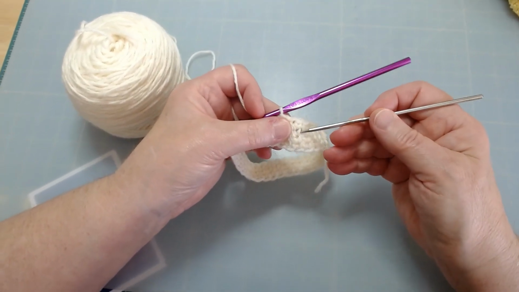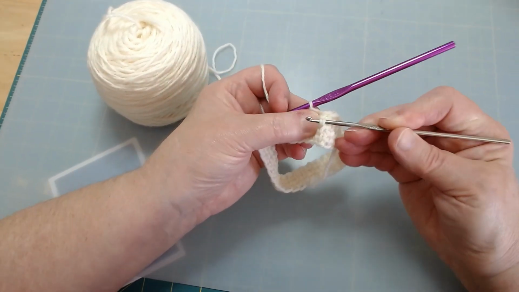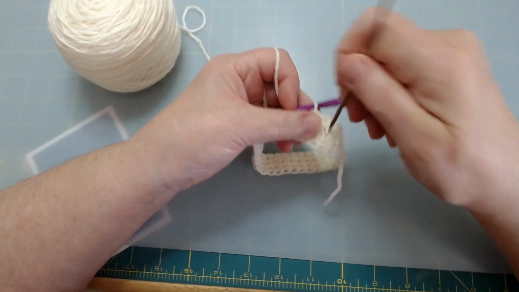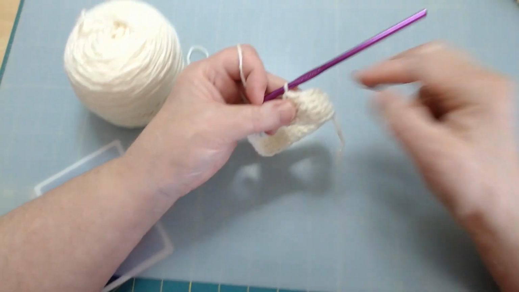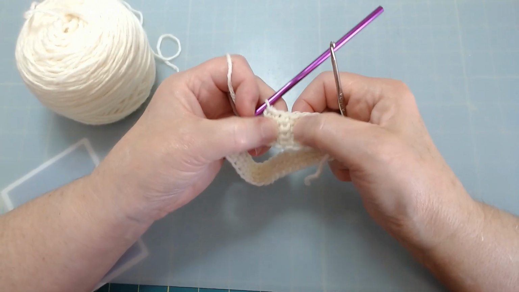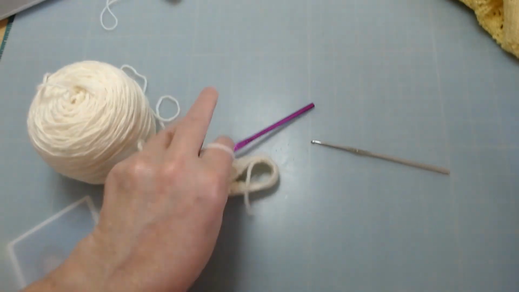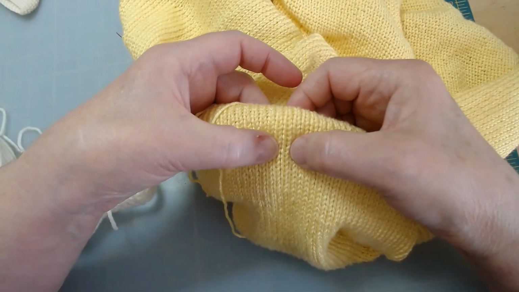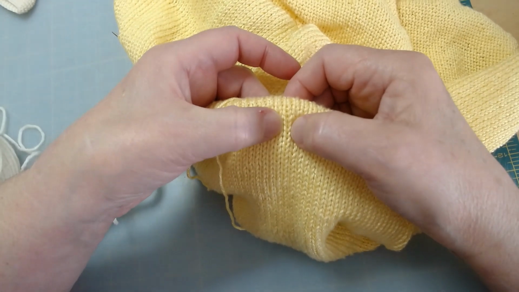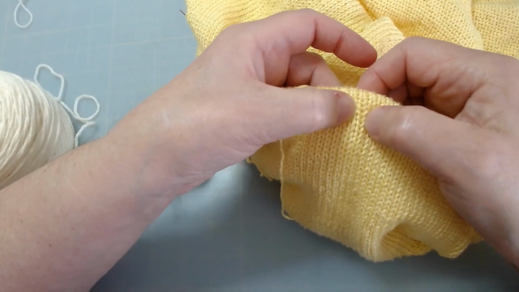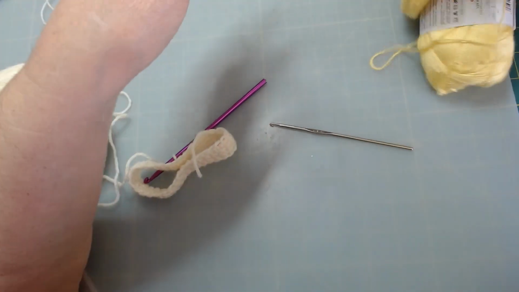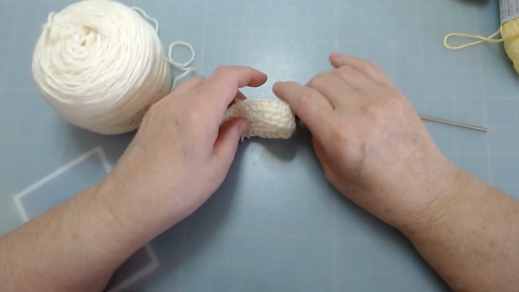And you can kind of see if I pull these up, you can kind of see there's your V stitches, and they're going one on top of the other. Just like with knitting, when you knit, you have the V stitches going one on top of the other. So that's one way to enhance your crocheting.